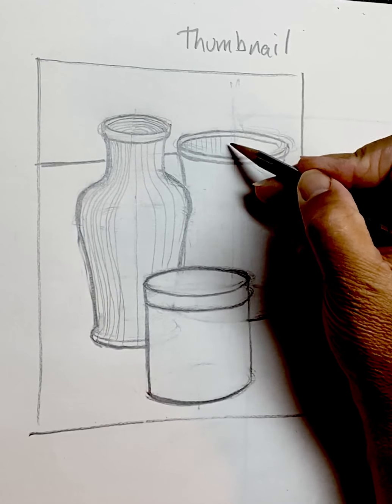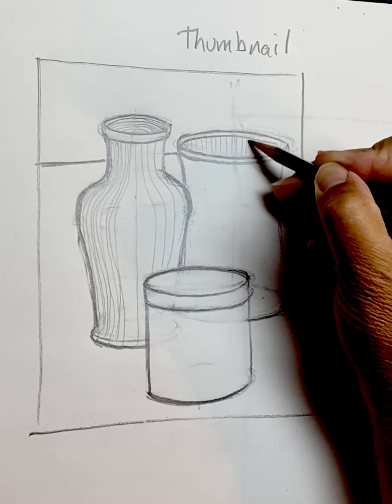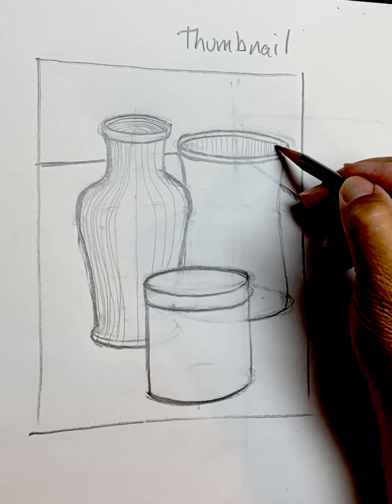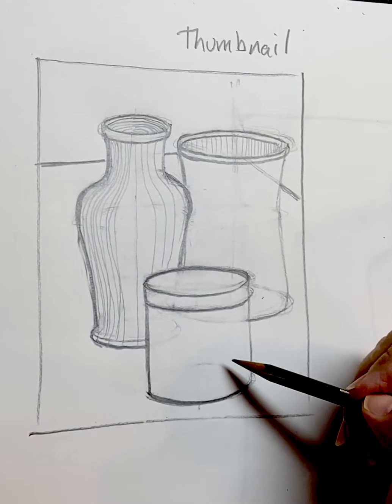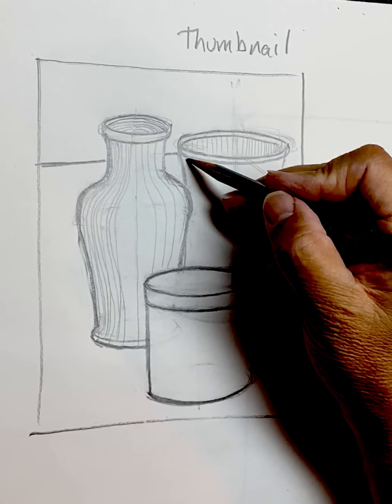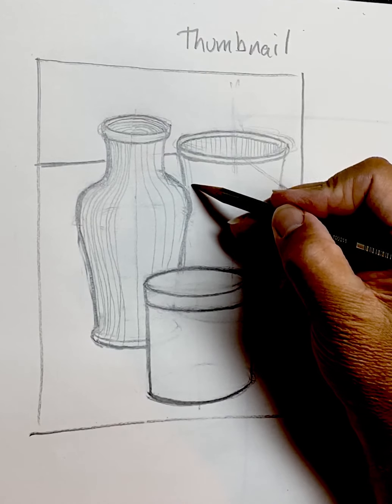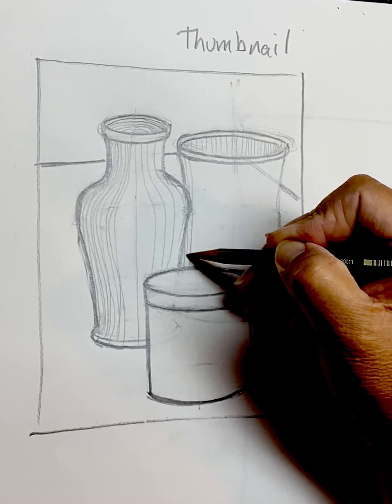We'll use the same light and shadow that we're indicating on the other one, meaning I made the shadow more on the right side of the interior, and I'm going to follow the same thing. So this one is all using the same verticals.